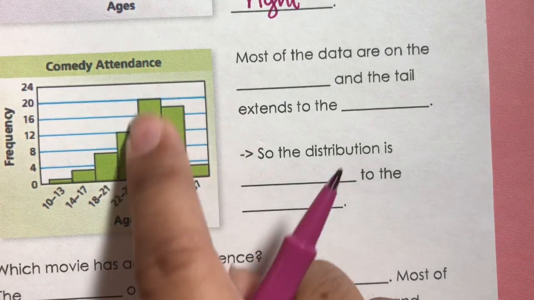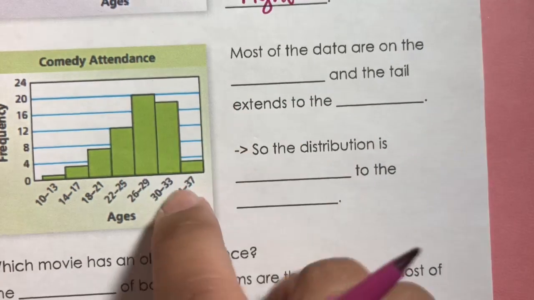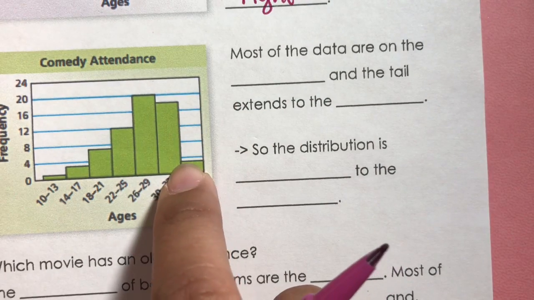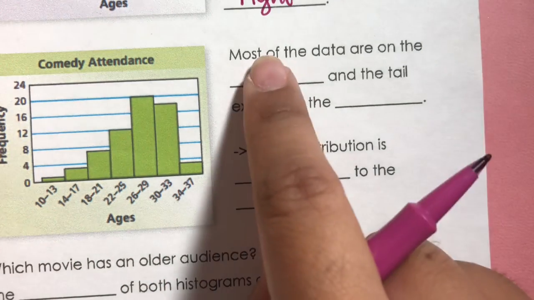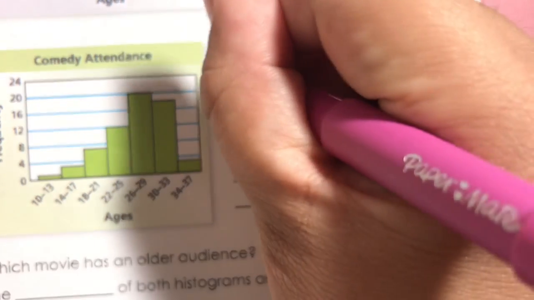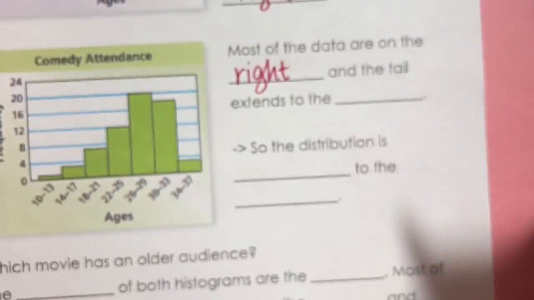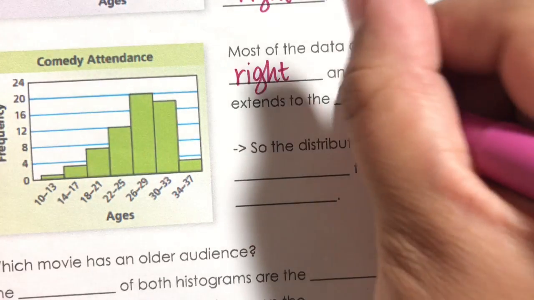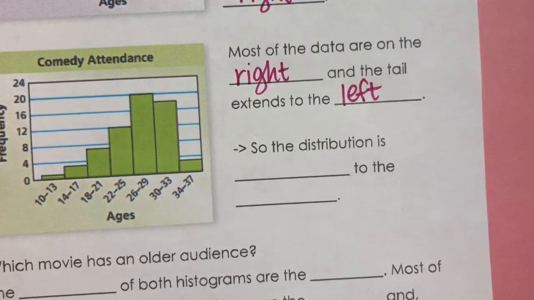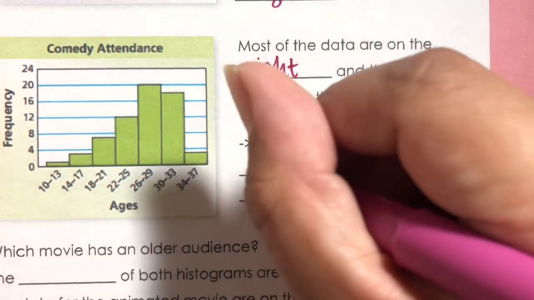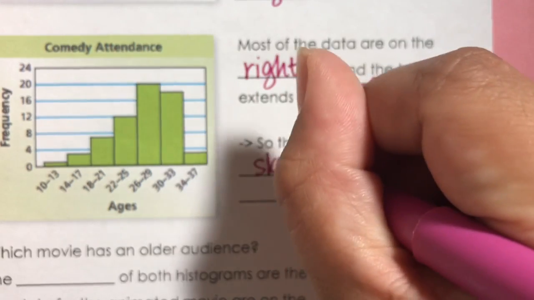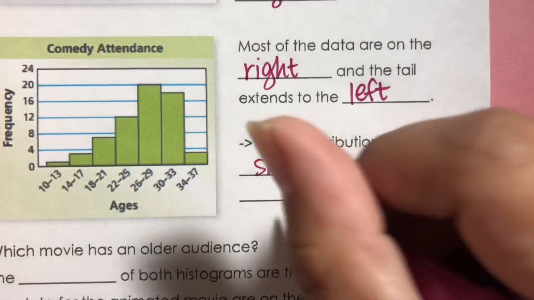All the data falls to the right side of the graph, or the histogram, and the tail is extending to the left. So most of the data are on the right, and the tail extends to the left. Okay, so the distribution is skewed to the left.